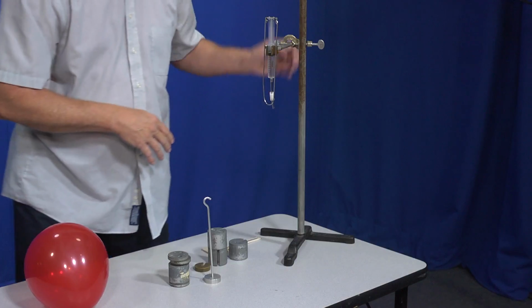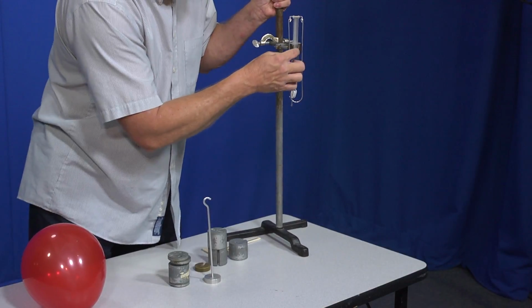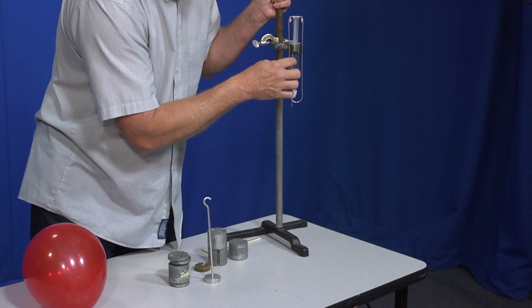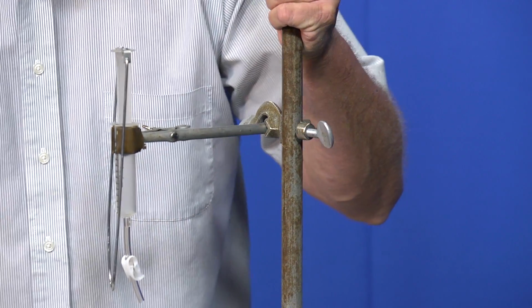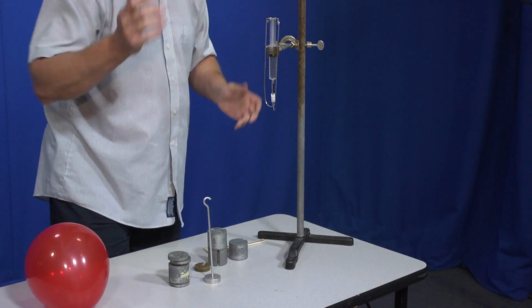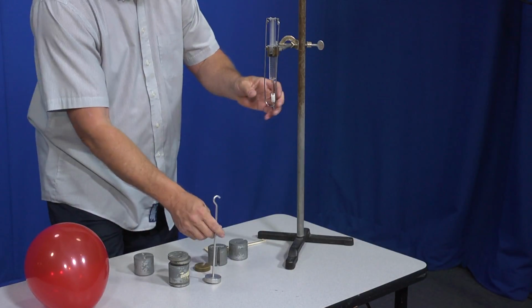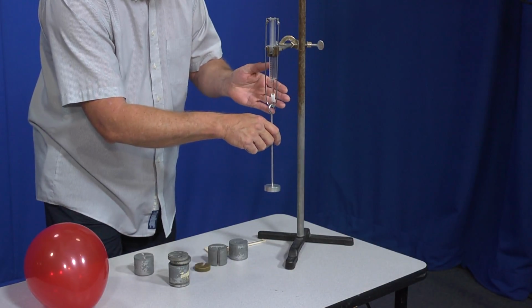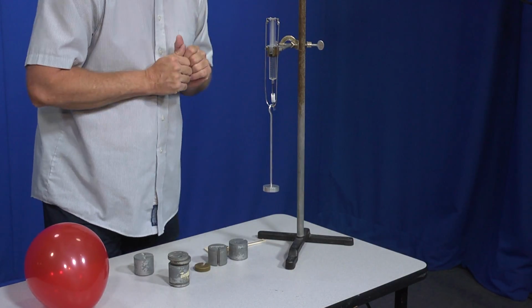So there I have it, and notice I have it so that I can still see the scale there in cubic centimeters as the volume changes.